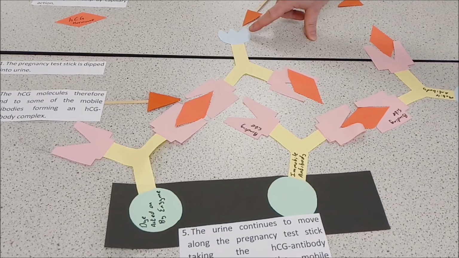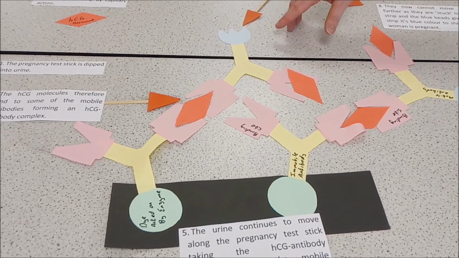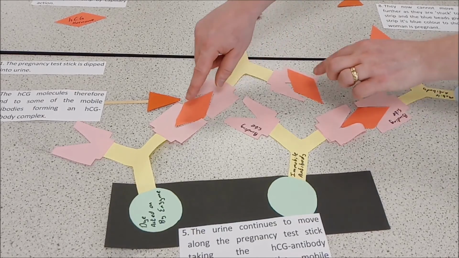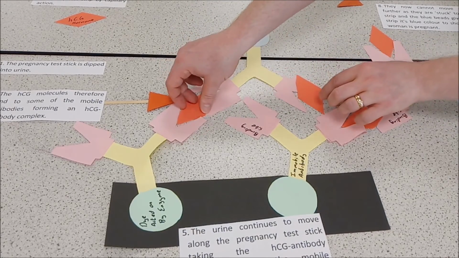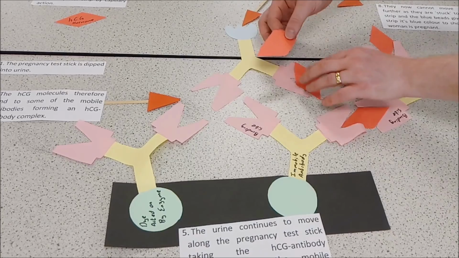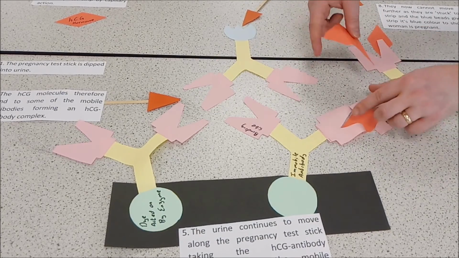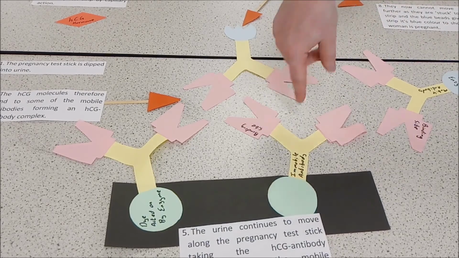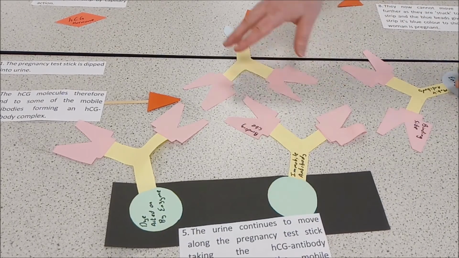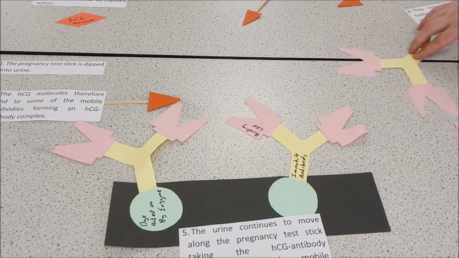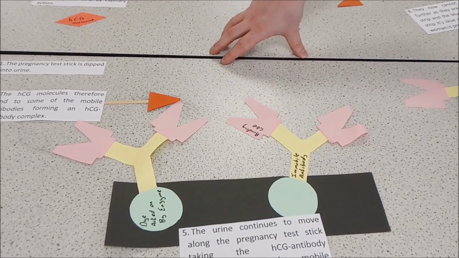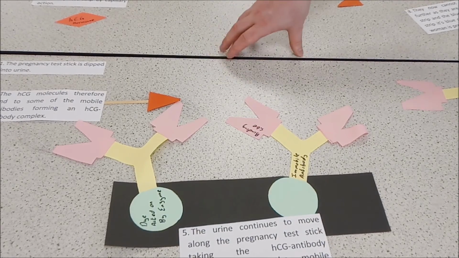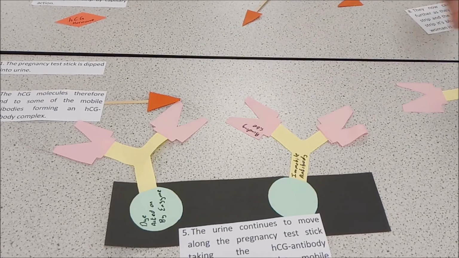So the enzymes that are present there will turn the test kit from blue to red if they're present. If there is no HCG present, then those enzymes won't bind to those immobile antibodies on that binding site, and they will carry on moving along, so you'll have no enzymes present there in order to cause a colour change in the dye.